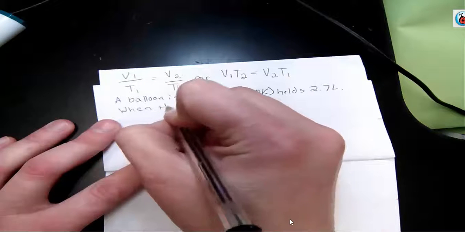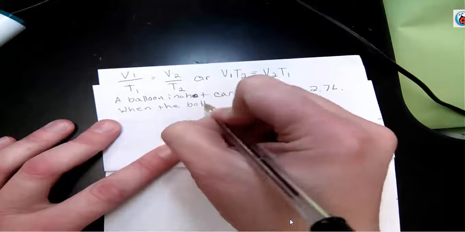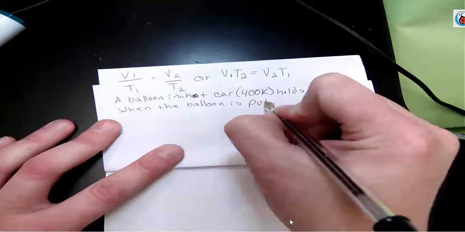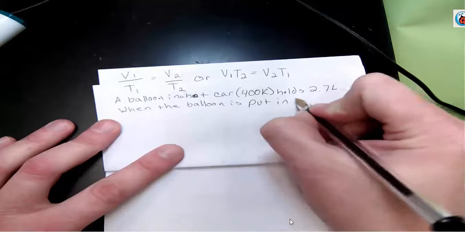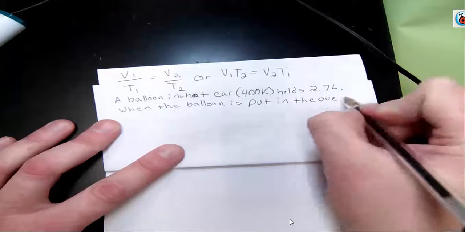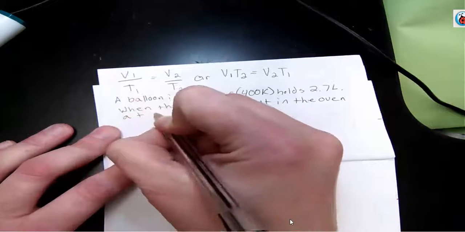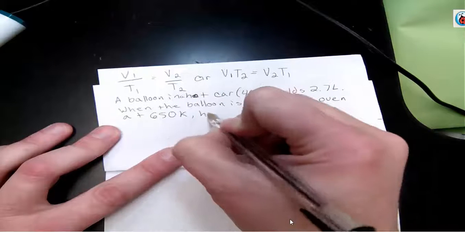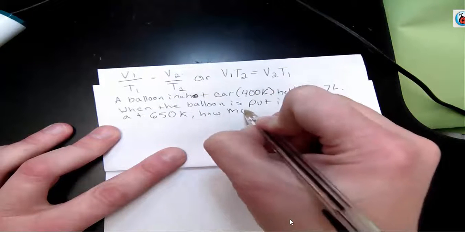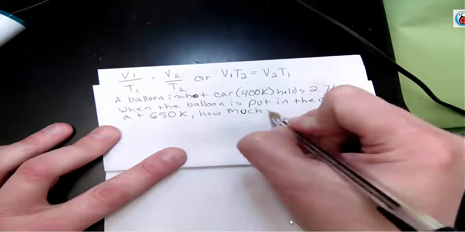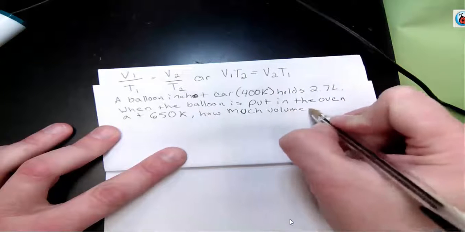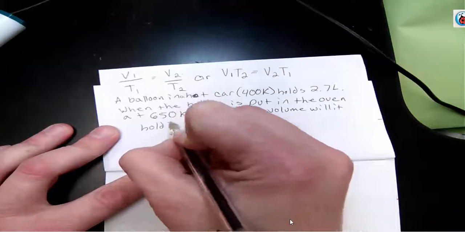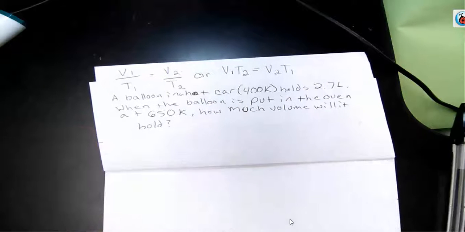When the balloon is put in the oven, at 650 Kelvin, how much volume will it hold? So we are looking for the volume.